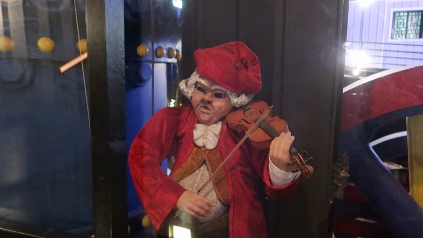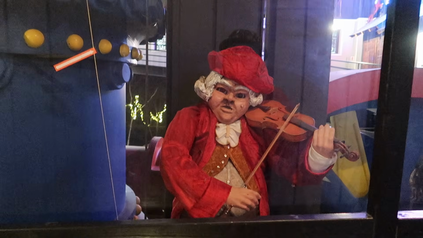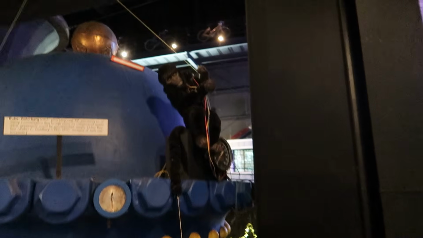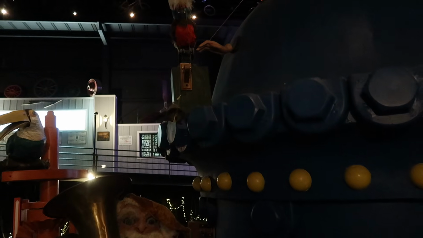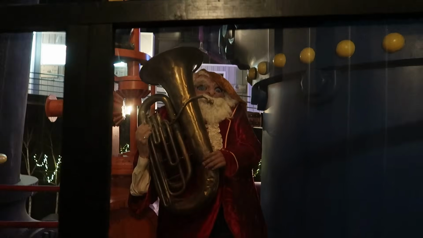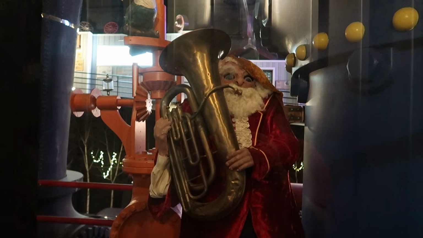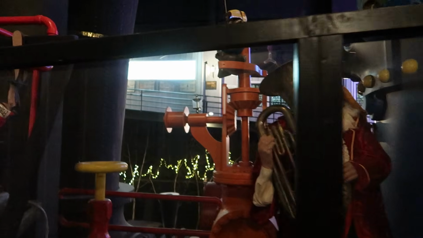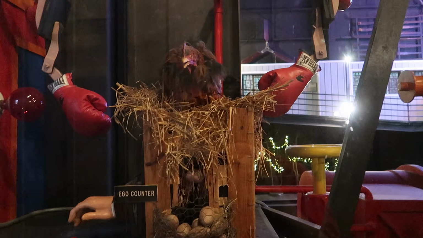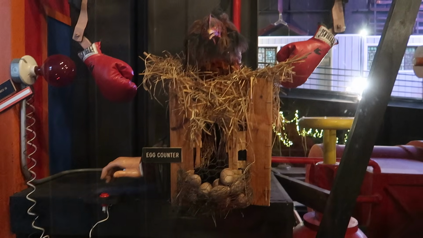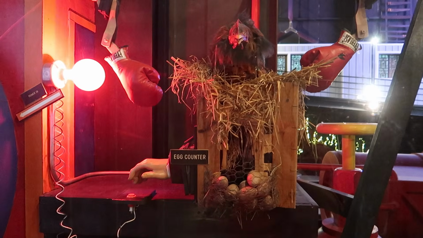This Rube Goldberg machine here. Oh, see the violin player strokes his violin. The monkey here is pulling a string. Oh, okay, that moves over to the parrot. So he's ringing a bell. Got Santa Claus blowing this trombone. What exactly is going on here? These boxing gloves are punching this chicken. Chicken lays an egg. The light goes off.